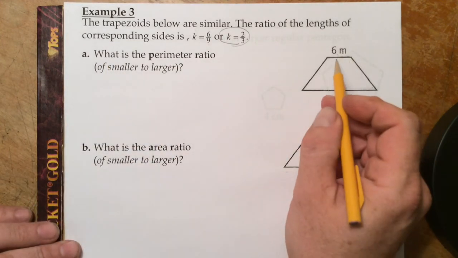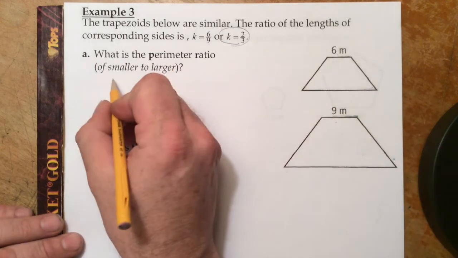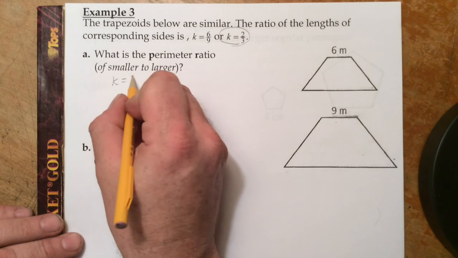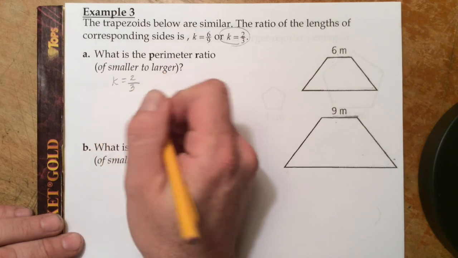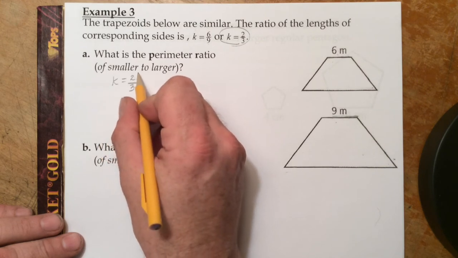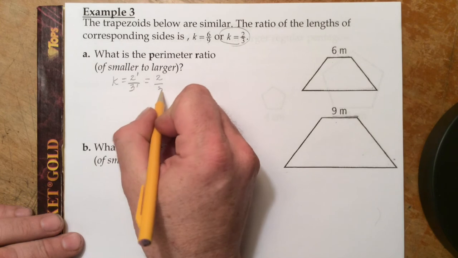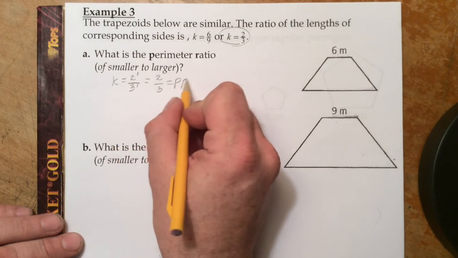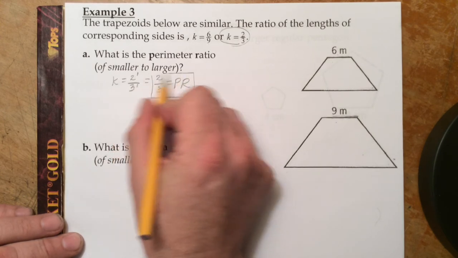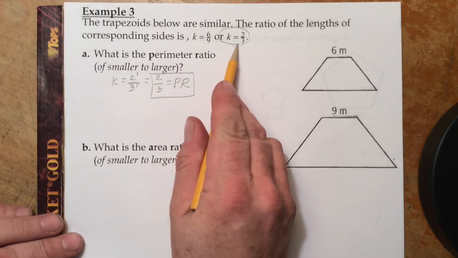If we were to find the perimeter using the scale factor from one to the other, we would take K, which is 2 to 3, and we would take both the numerator and denominator to the first power, which of course would give us 2 to 3 again. This is the perimeter ratio, and it's what we would use to find the new perimeter using this scale factor.